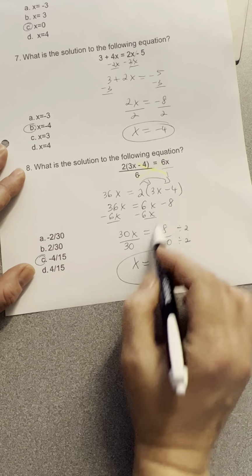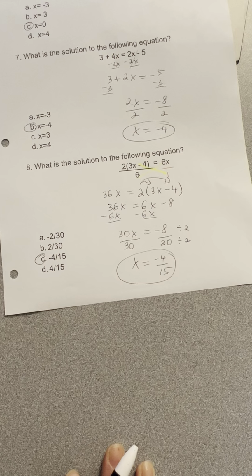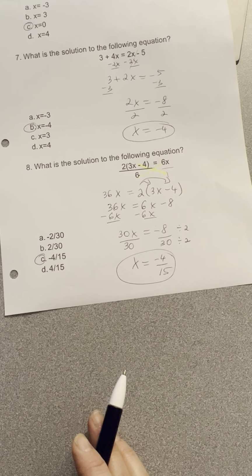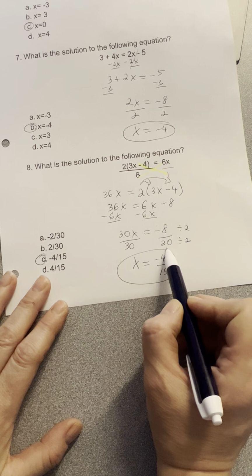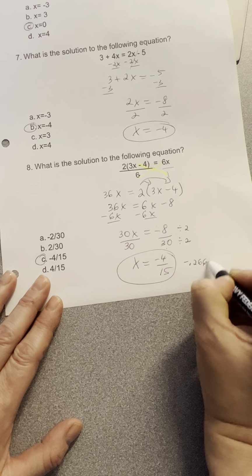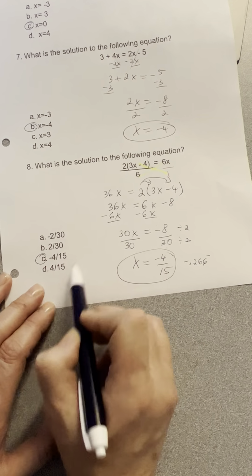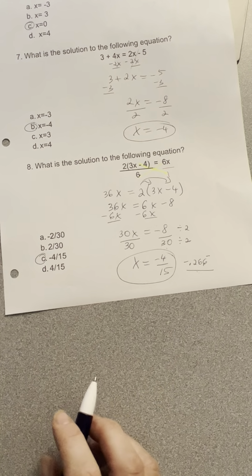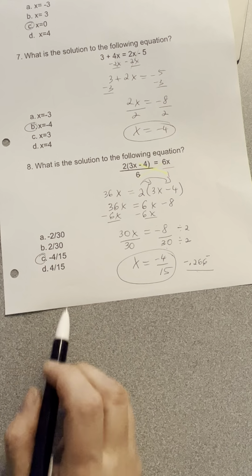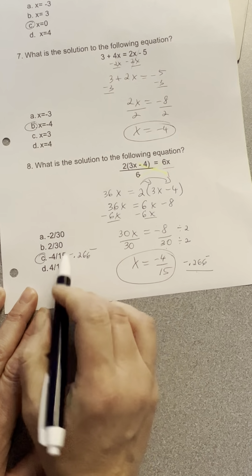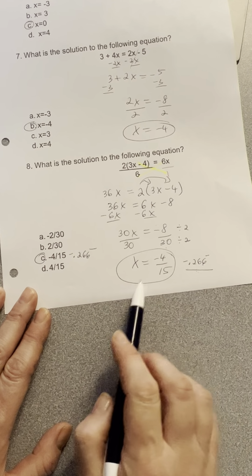Now, let's say you had a hard time reducing this. That's fine. What you can do is use your Desmos or calculator and just put negative 8 divided by 30, which in decimal form will give you a negative 0.26666 and on. Now go to your answers and divide them all out and see which one gives you the same thing. So that's a little trick. So let's put negative 4 divided by 15, and that also gives us negative 0.2666. So you could match them up if you're having a hard time reducing.